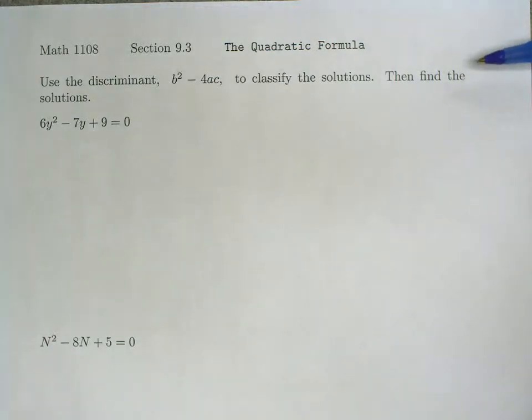Okay, in these examples, it says use the discriminant b to the second minus 4ac to classify the solutions. And then once the solutions have been classified, then we find the solutions.